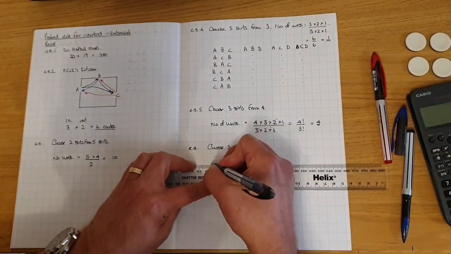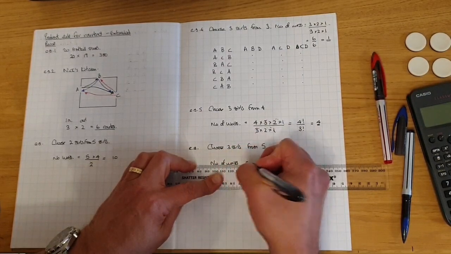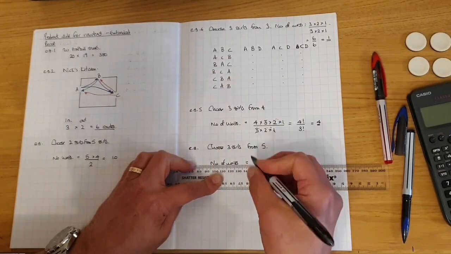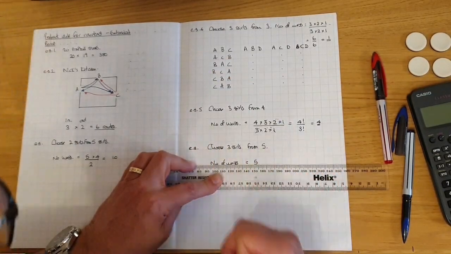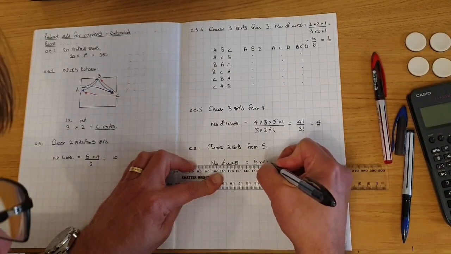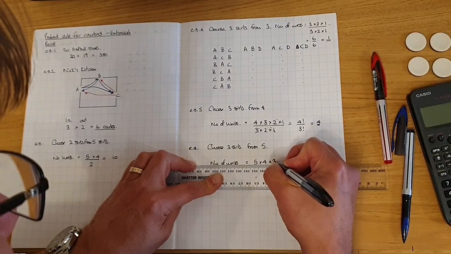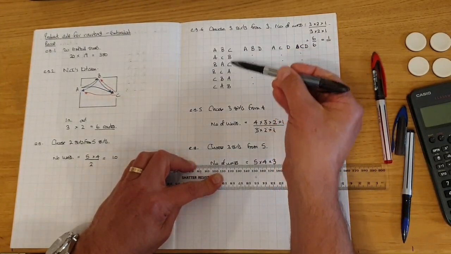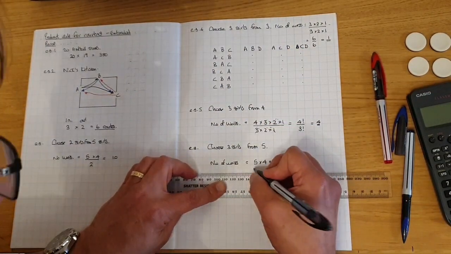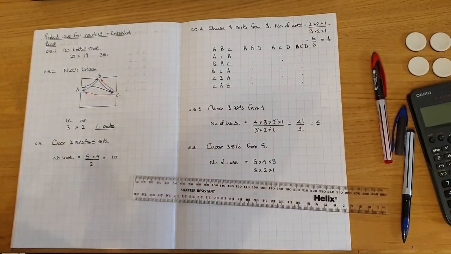So let's choose 3 from 5, number of ways. So we would start with 5 girls this time. And we'd pick 1 from 5. We'd then be left with 4, and we'd pick 1 from 4. We'd then be left with 3, and we'd pick one from 3. We know how many duplicates we have. We have 3 times 2 times 1 duplicates.